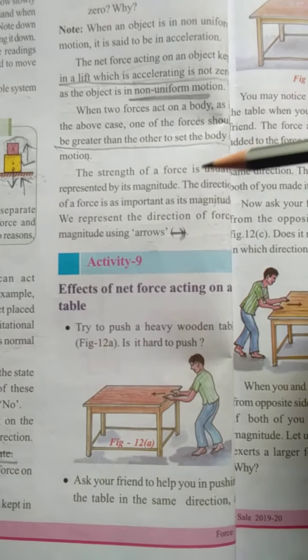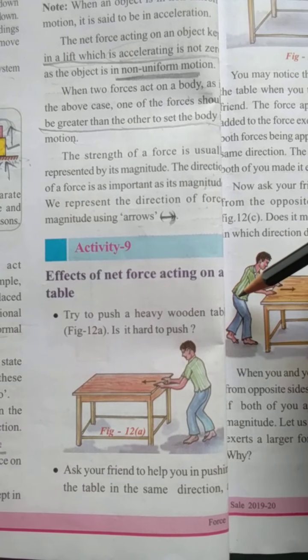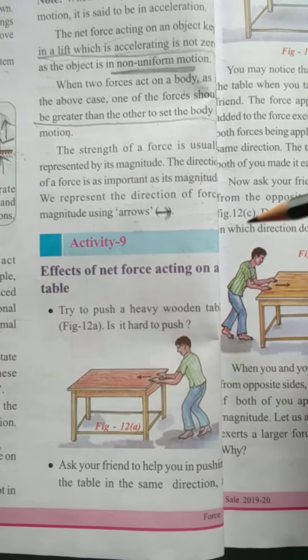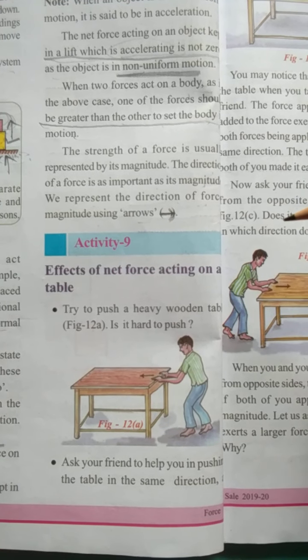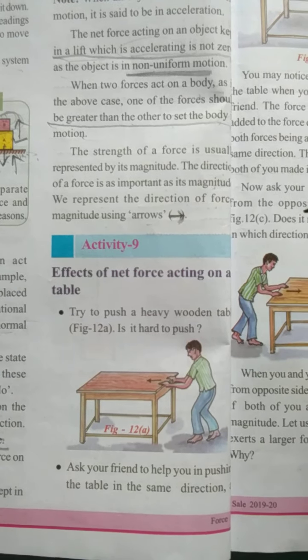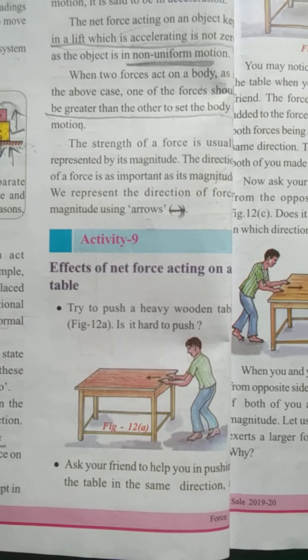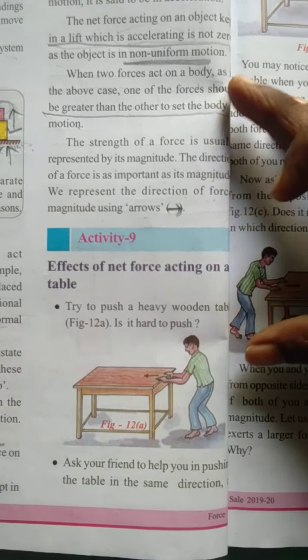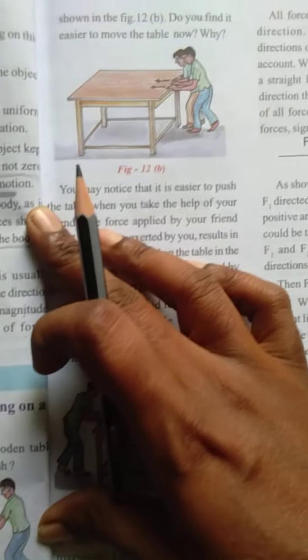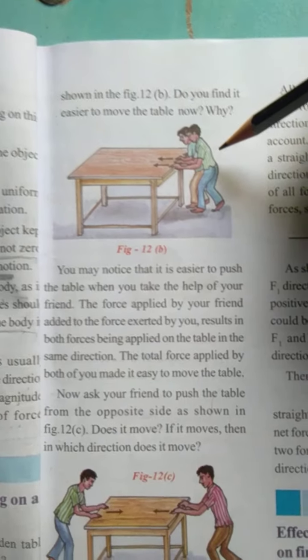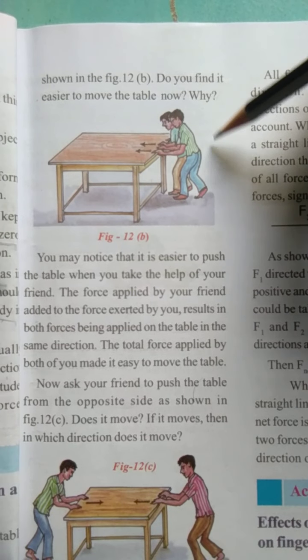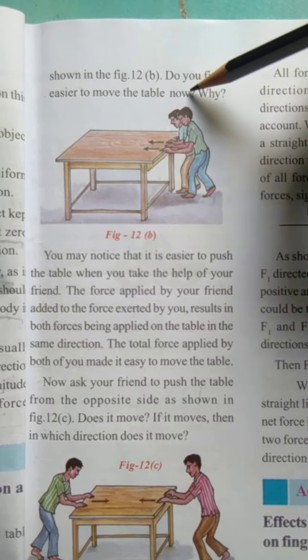Okay, see here, try to push a heavy wooden table. Is it hard to push? If you want to push a heavy wooden table in your home, is it heavy or is it very easy? Ask your friend to help you in pushing the table in the same direction as shown in the figure. Do you find it easier to move the table now?